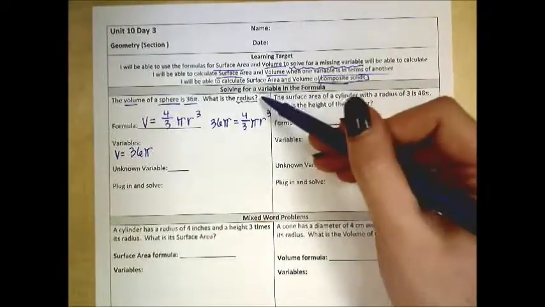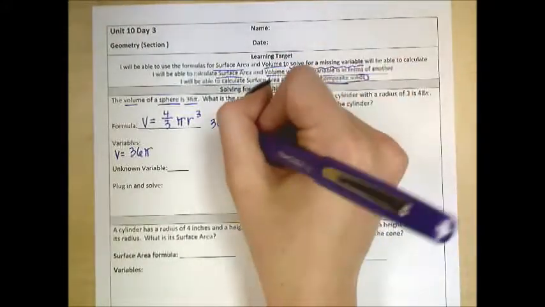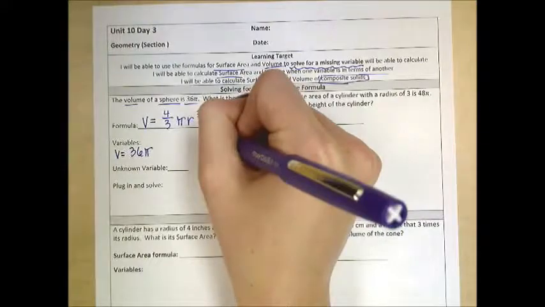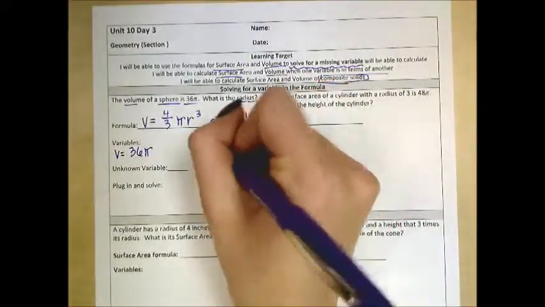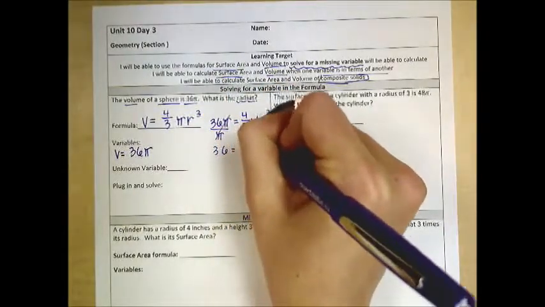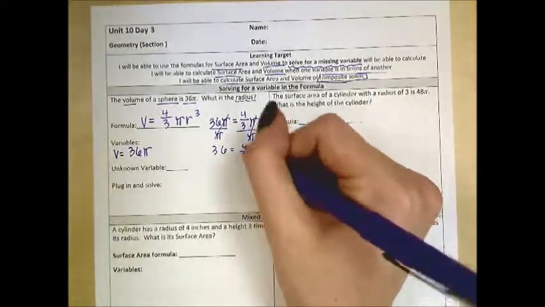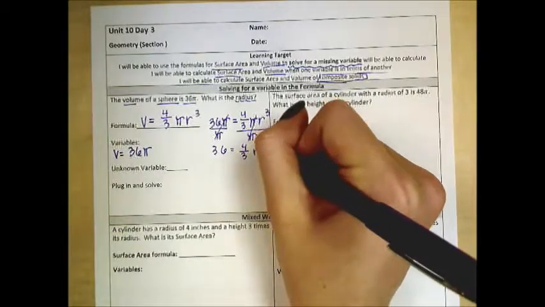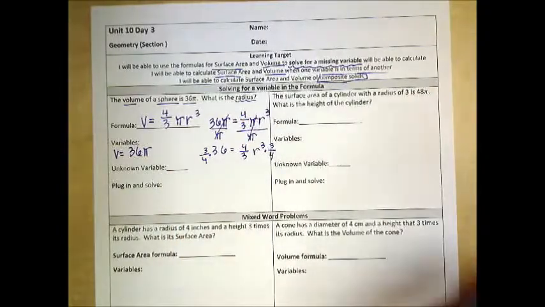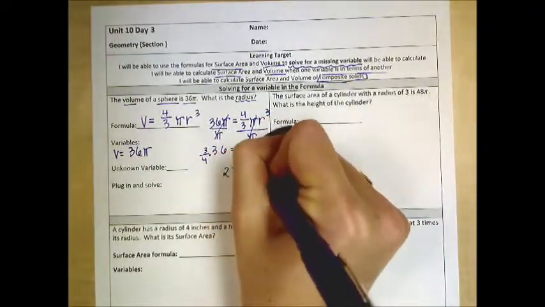So I need to find that radius because that's what I don't know. Well, the first thing I see is that I have a pi on each side, so I'm going to divide away that pi so that those cancel. Now I've got that 36 equals 4/3 times r cubed. Just like we did in our circles unit, we can divide by 4/3 or multiply by the reciprocal. So multiply by 3/4, just our opposite fraction. So those will cancel over here, and then 3/4 times 36 is going to give us 27 equals r cubed.